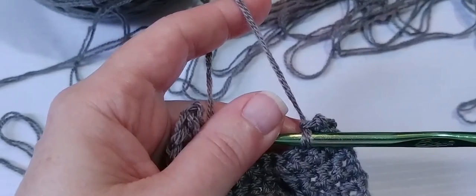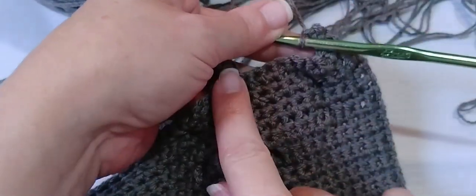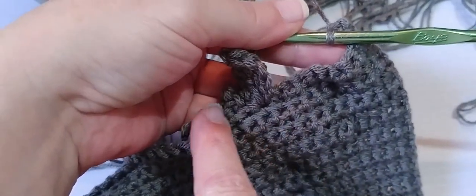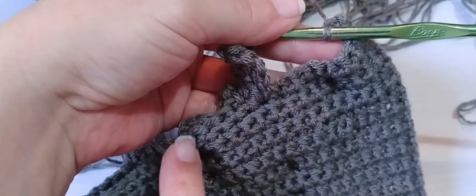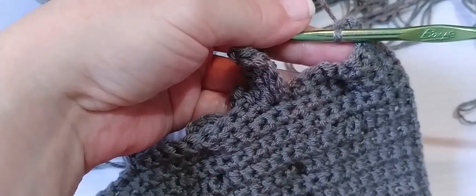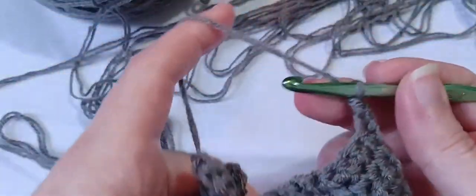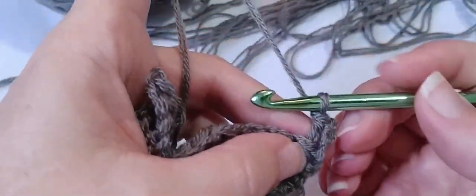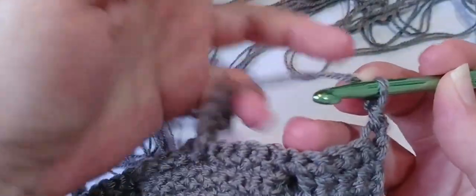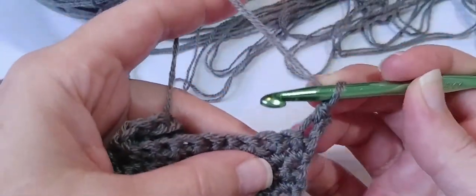For this row, we're just doing the 9 single crochets, the chain 1. We're going to skip these loops and hop over to the left side of the loops and do 9 more single crochets, chain 1, 9 single crochets, chain 1, over and over again. We're going to start the row with 9 single crochets, and we already have our first one.